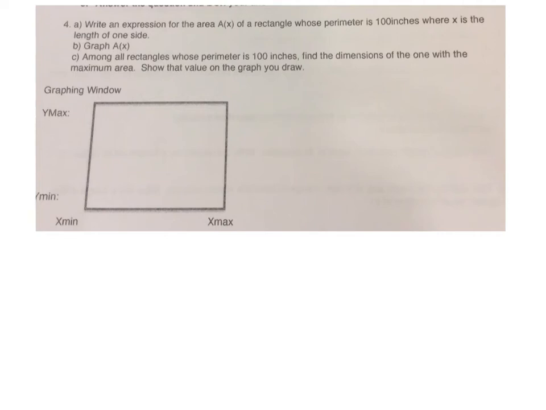In this tutorial, I will do number 4 from the application problems packet, and it says write an expression for the area of a rectangle whose perimeter is 100 inches, where x is the length of one side. Graph A of x, and then among all rectangles whose perimeter is 100 inches, find the dimensions of the one with the maximum area. So again, we're going to start like we did in class with the given.